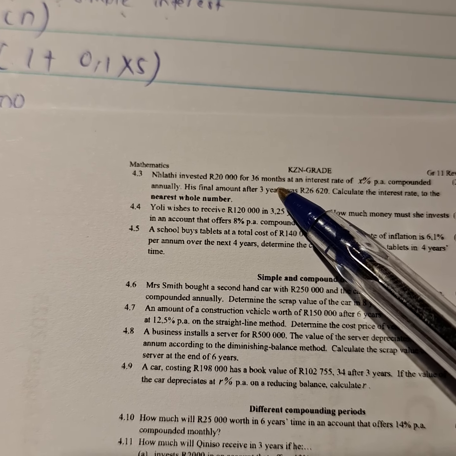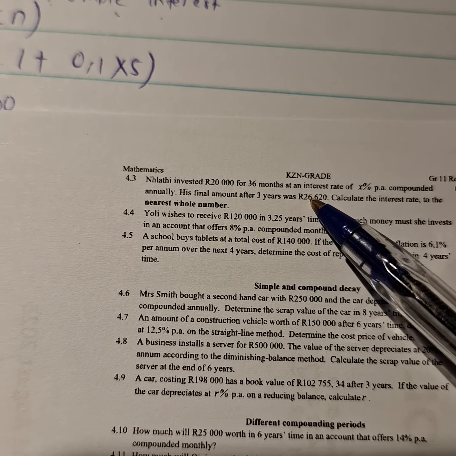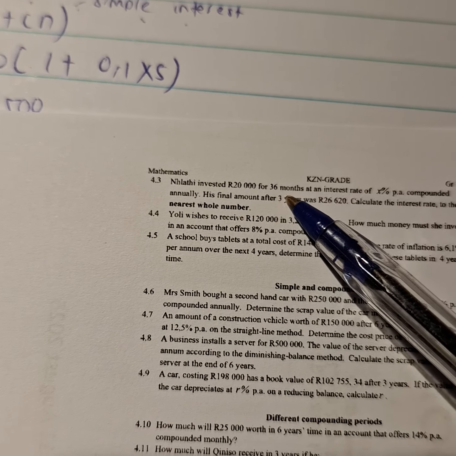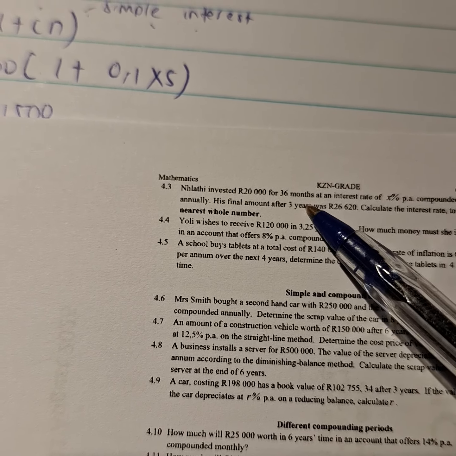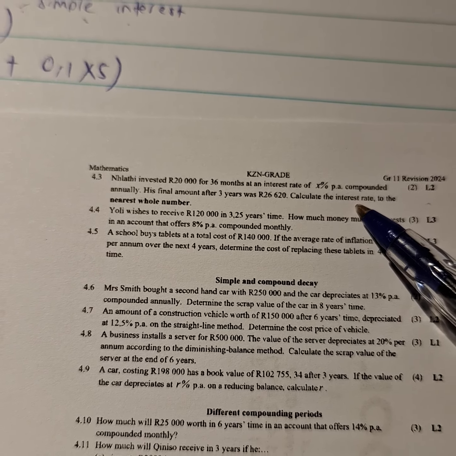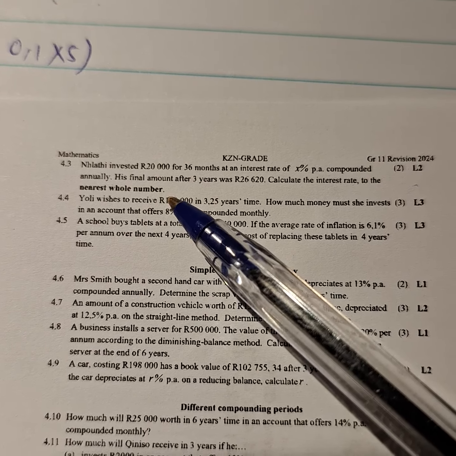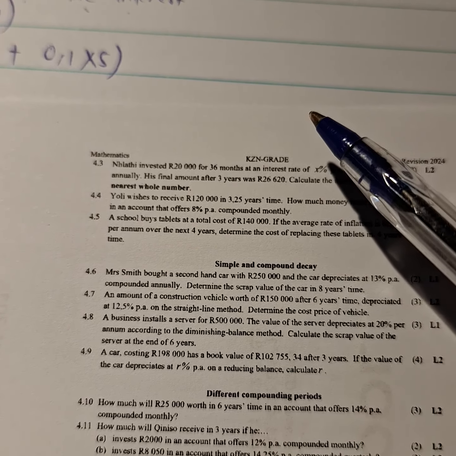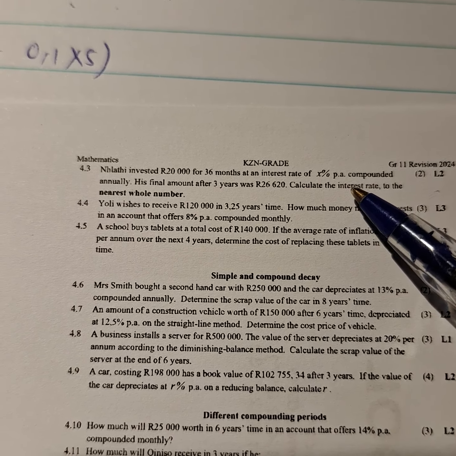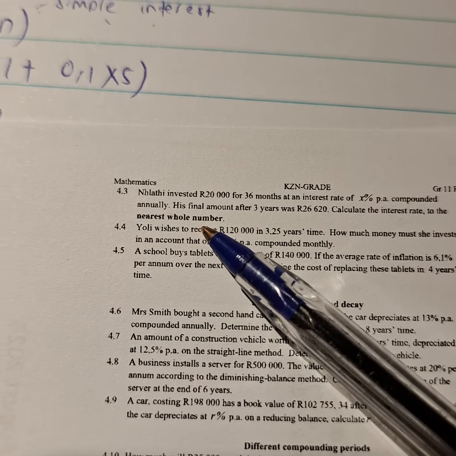So you can see here that in the same problem, they said his final amount after 3 years was 26,620. Obviously 36 months is the same thing as 3 years, because we divide 36 by 12 to understand how many years that is. Then calculate the interest rate. What do they want here? They want I, to the nearest whole number. Of course we can express I as a decimal number, or we can express the interest rate as a percentage R. So that will be a question you can do.